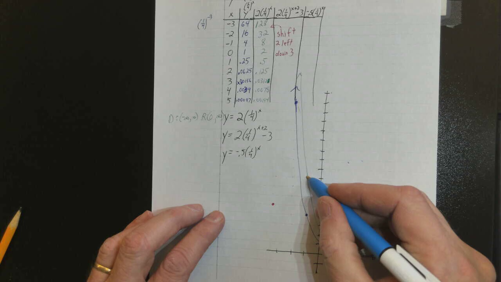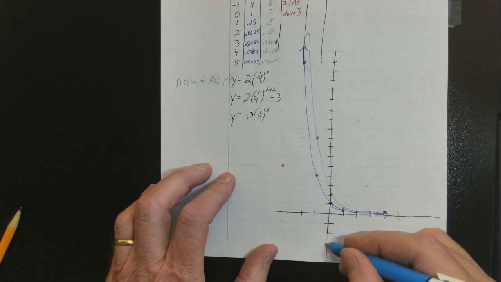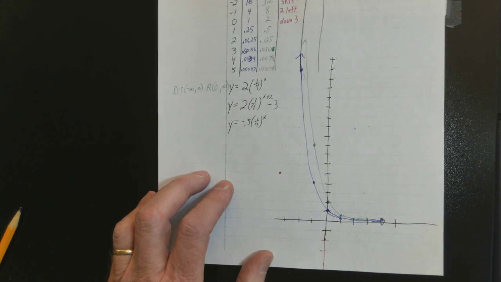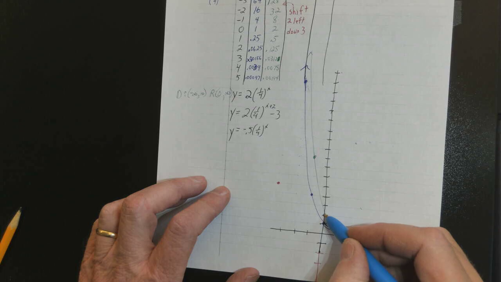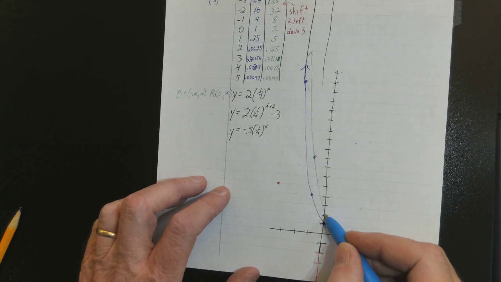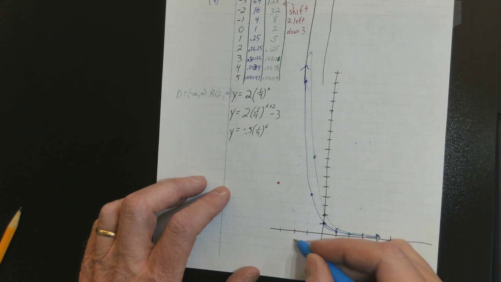That's this point right here. Also, guys, I'm going to extend this just a little bit on the bottom. So this point we shifted to here. This is the next point. We're going to shift it 2 left, 1, 2, 3 down. 1, 2, 3 down.